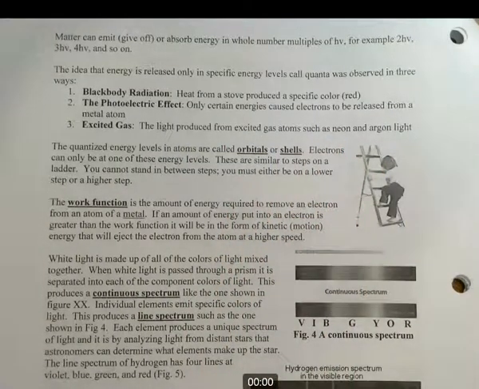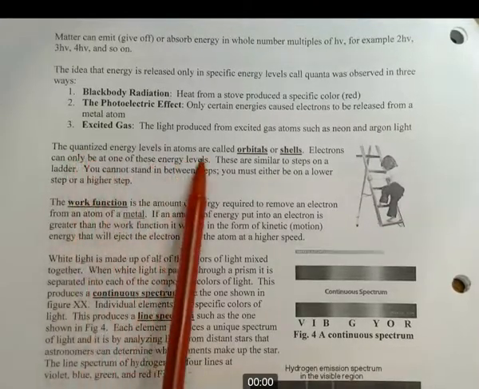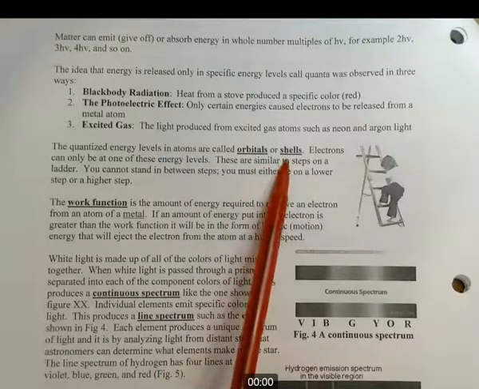So you hear of neon lights. They're really not just neon. They can be other noble gases, but they can be used to produce light. And they produce very specific quanta of energy. So the quantized energy levels in atoms are called orbitals or shells. You've learned that a long time ago in this class.